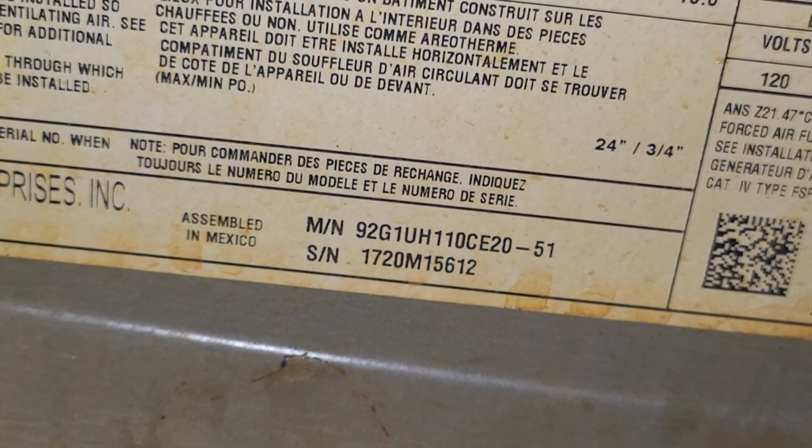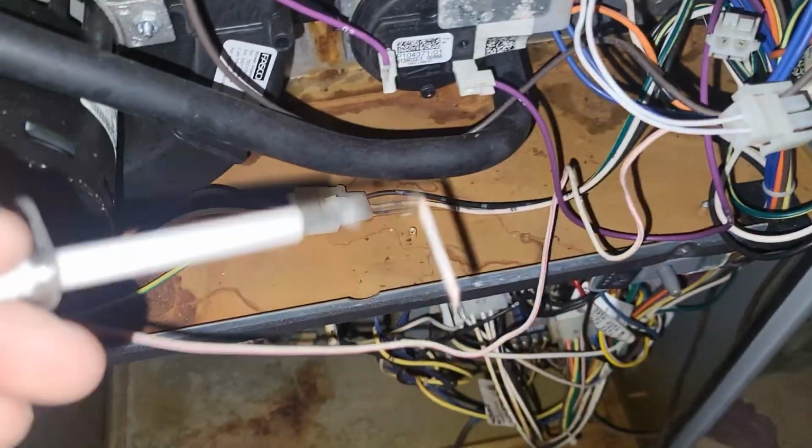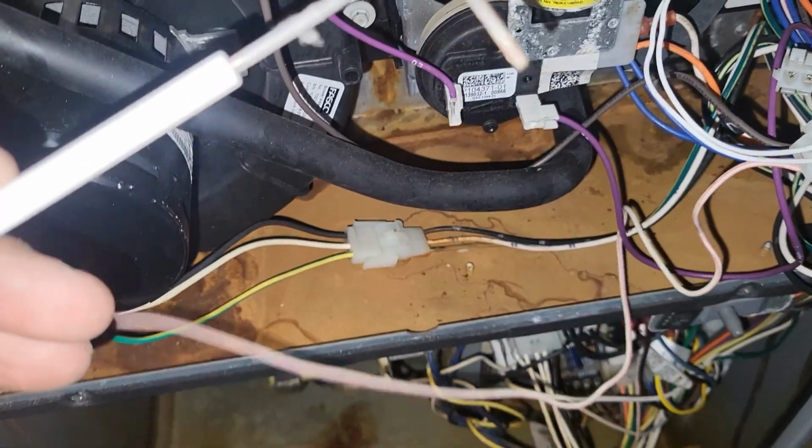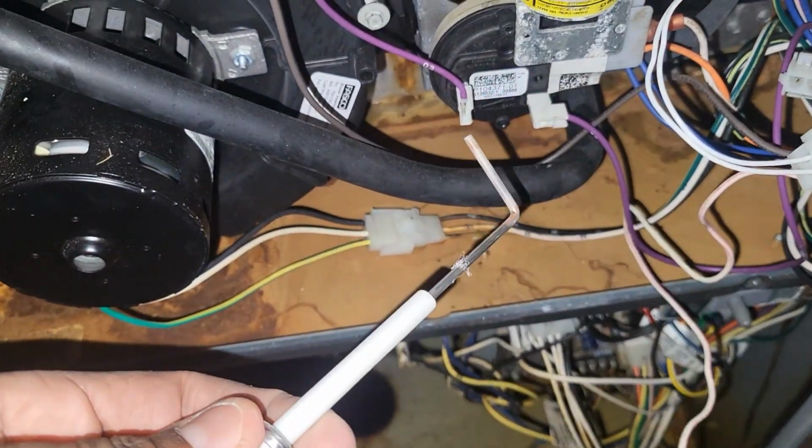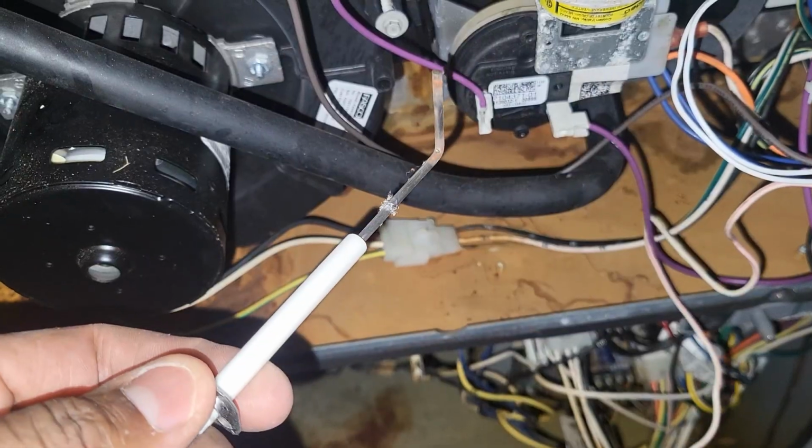It's a 92, 1720. Yes, this is about 5 years old. It still looks good, but once again, the landlord never got maintenance done, so the only time we see this is after something breaks. But nonetheless, flame sensor could use some cleaning.